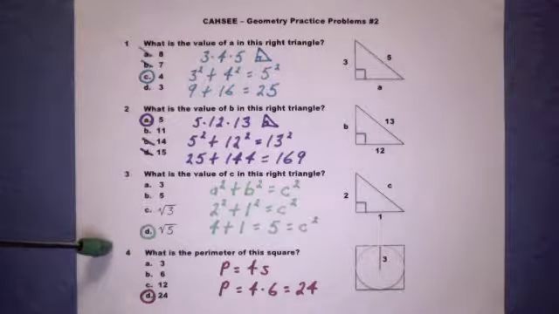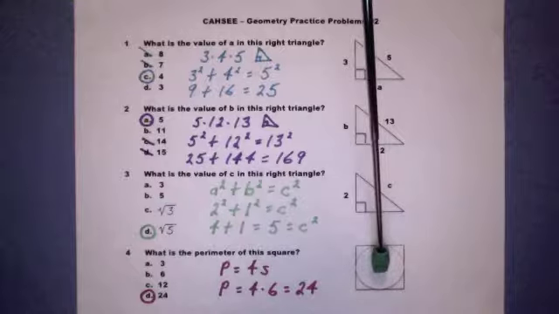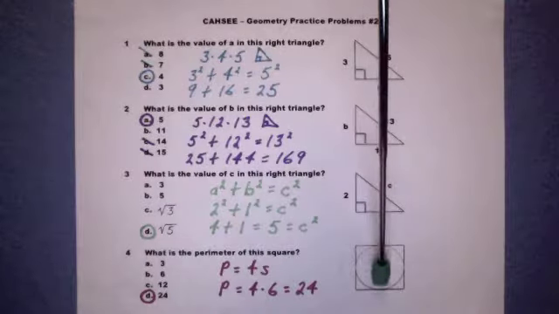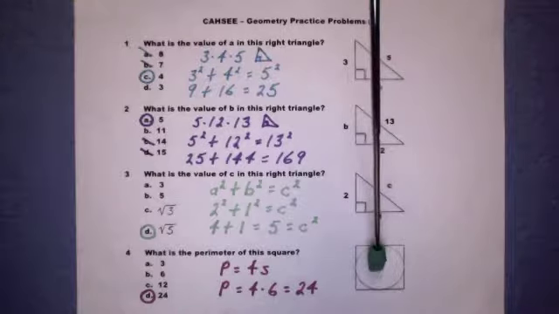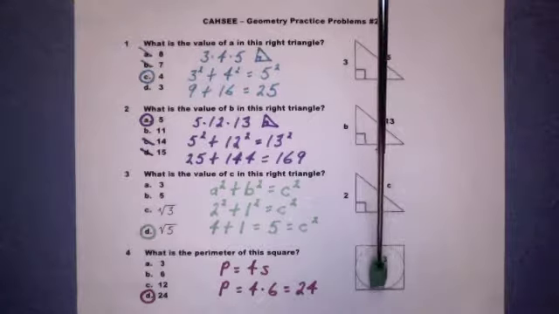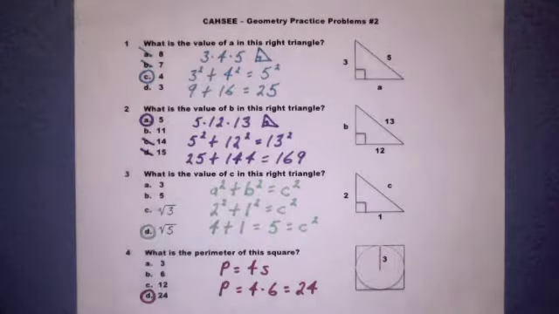Number 4. What is the perimeter of this square? They only give us the radius of this circle. The diameter of this circle is 6. The radius is 3. The diameter is 6. So that eliminates these first two answers.